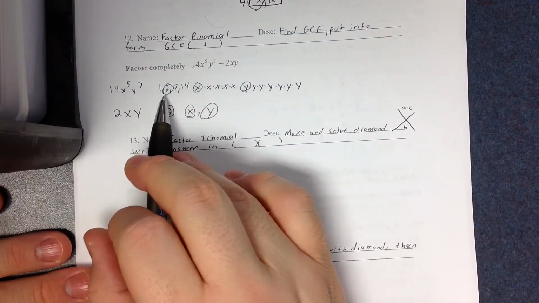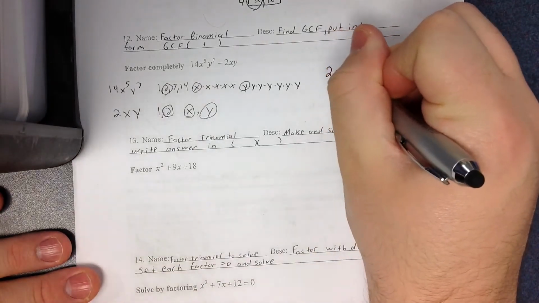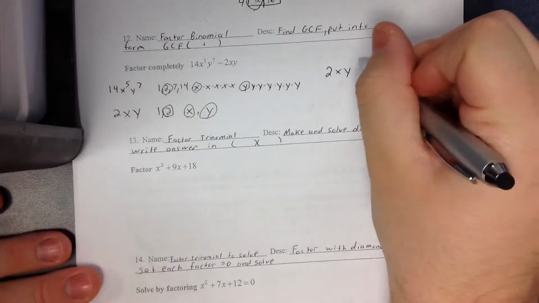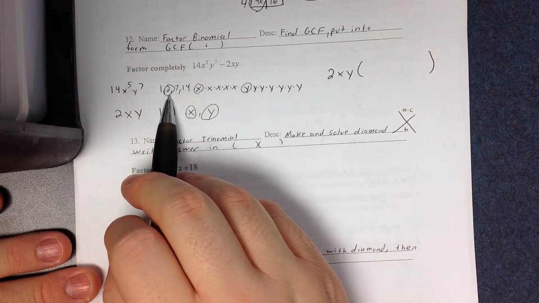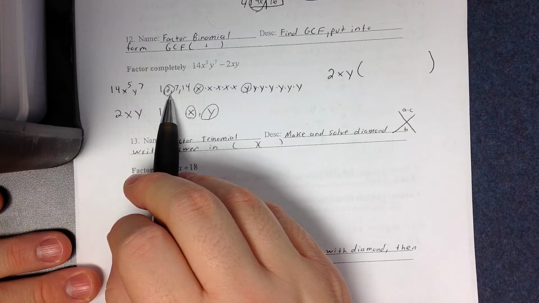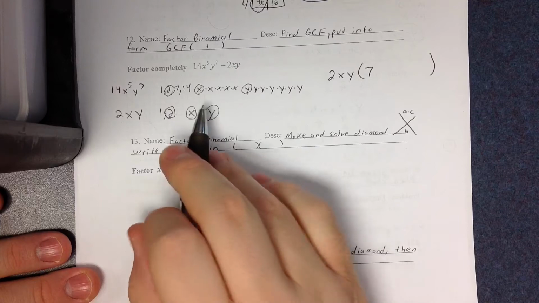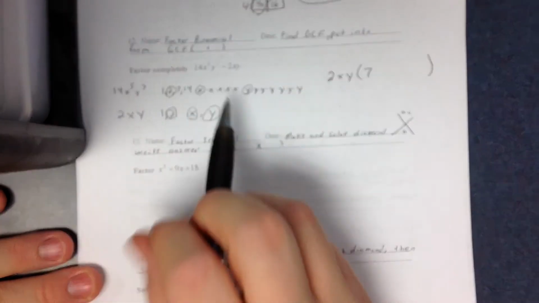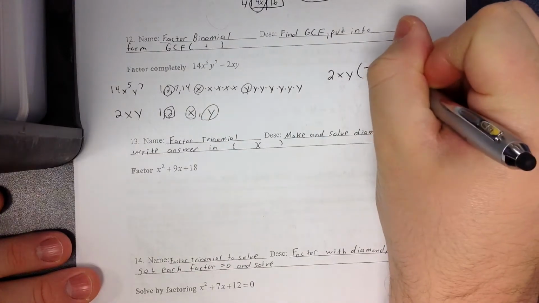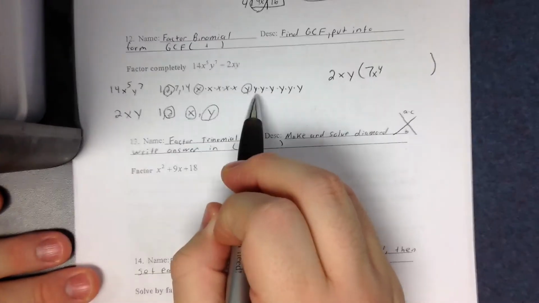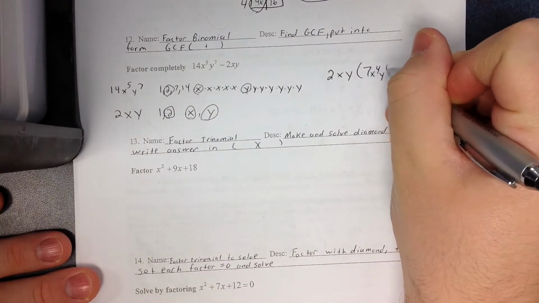So my greatest common factor is what I circled in one of them. So it'd be 2xy. So that goes on the outside of the parentheses. Now, I picked 2 as the number that they have in common, so 2 times what gives me 14, and that's 7. How many x's did I have left uncircled? So I have 1, 2, 3, 4, so that's x to the 4th. How many y's did I have uncircled? 1, 2, 3, 4, 5, 6, so y to the 6th.